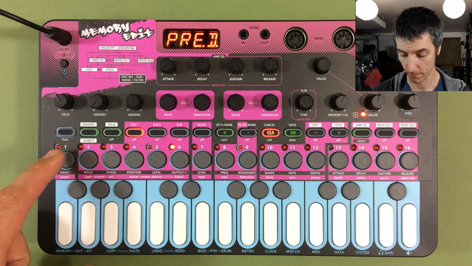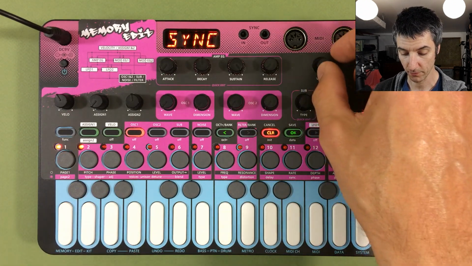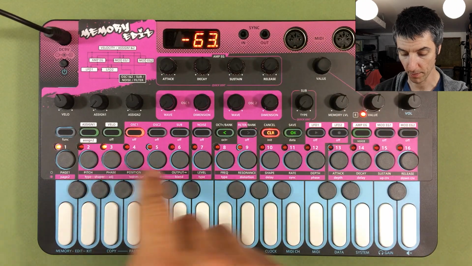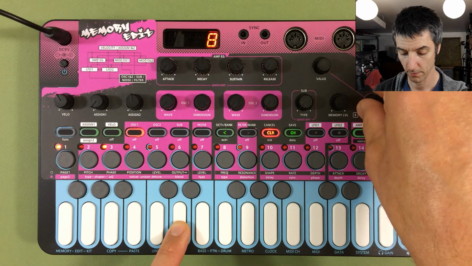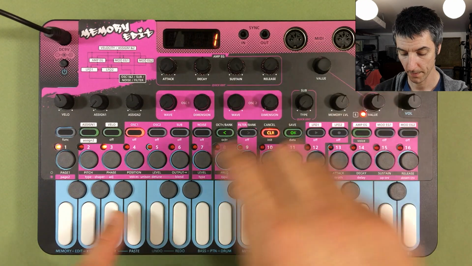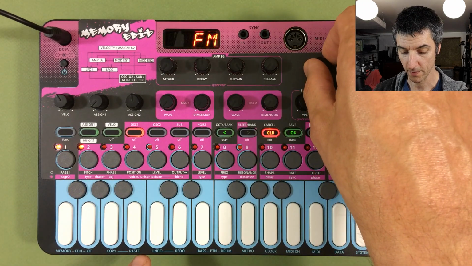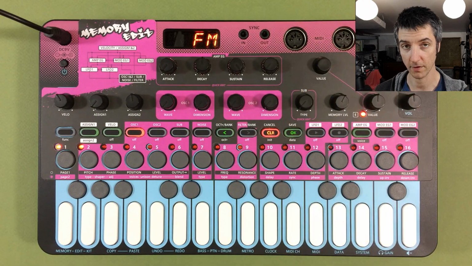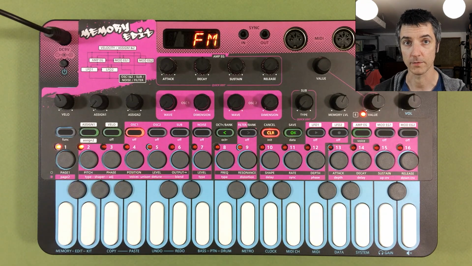On page 2 of each oscillator, we've got this shaper. There's lots of different types of wave shaping that we can do with an adjustable parameter each. And as we go through, we've got all sorts of different types. The very last two, FM and ring modulation, or frequency modulation and ring modulation, these affect the way the two oscillators interact with each other. So this is quite a deep subject. I think I'll cover that in a separate video.